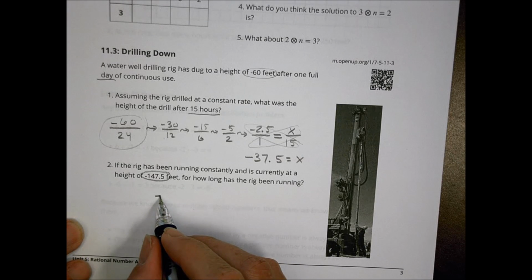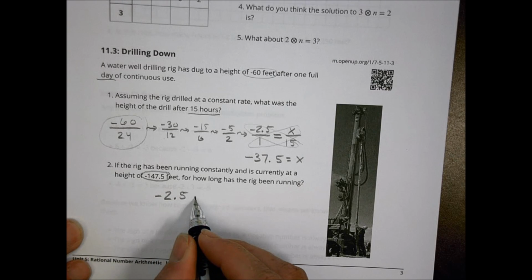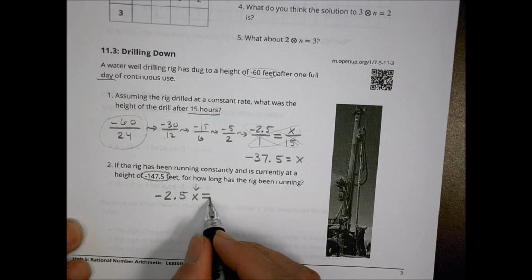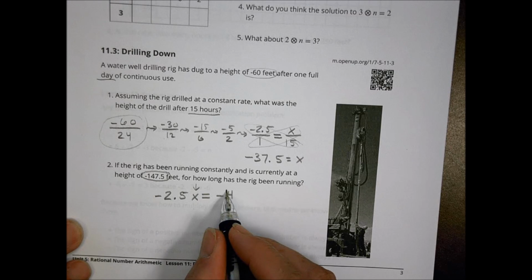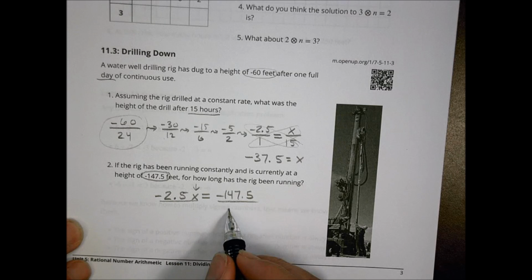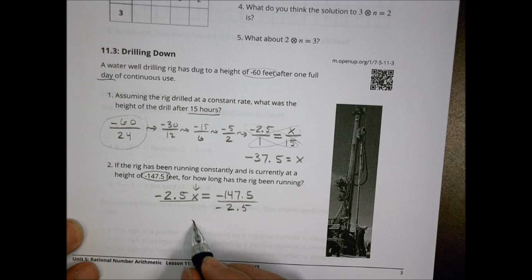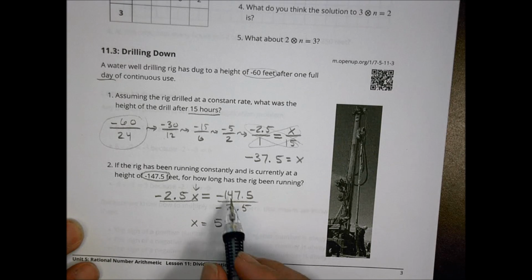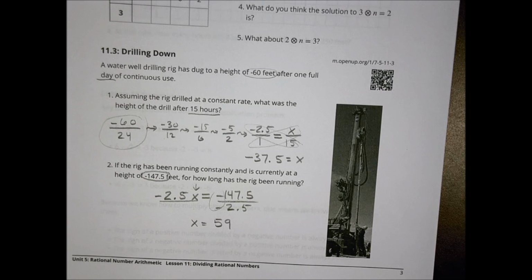Well, we know that it's going at a rate of -2.5 every hour. So we want to know what that hour rate's going to be in order to tell us that we're at a spot of -147.5. So I'm going to divide by -2.5, and -147.5 divided by -2.5 tells us that it's going to be happening at hour number 59. Again, it's positive because a negative divided by negative is a positive answer there.